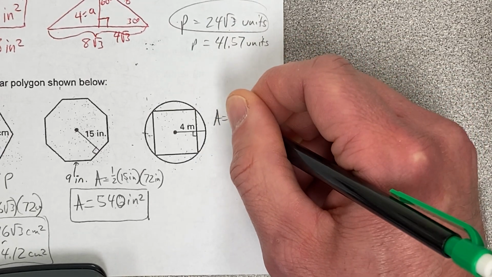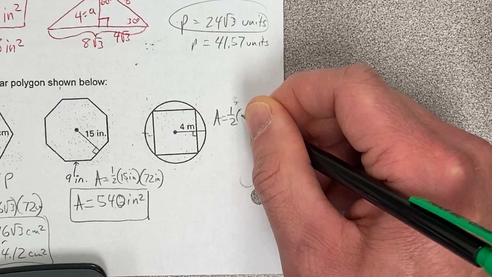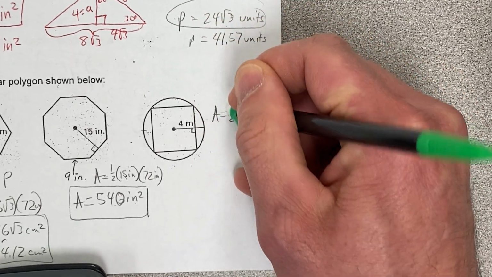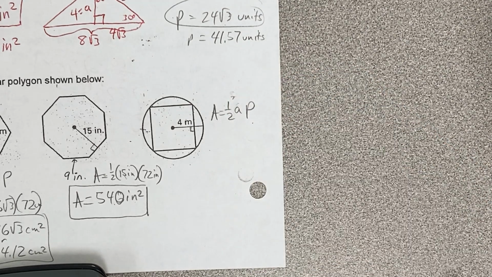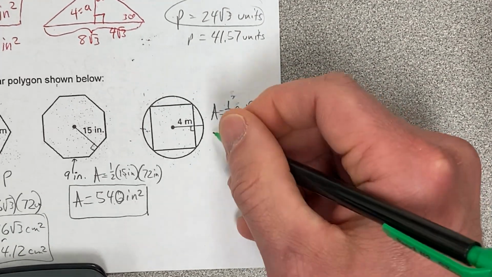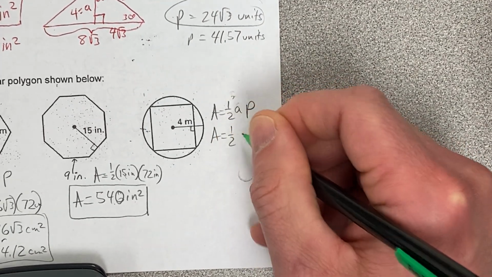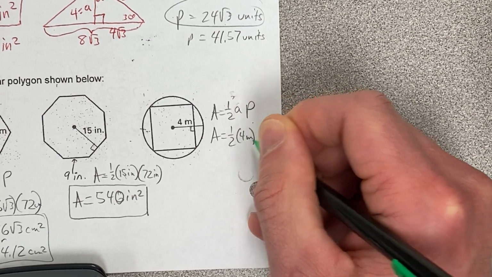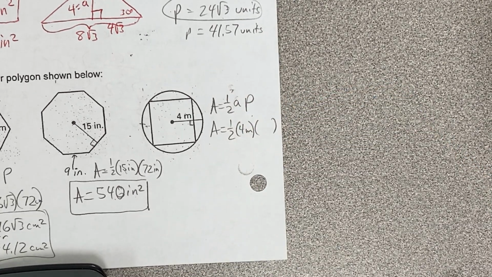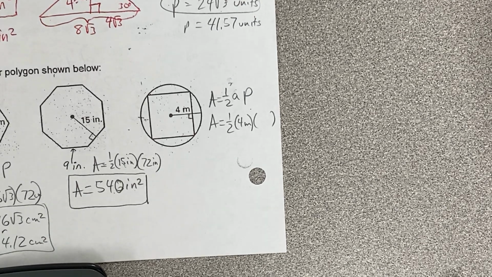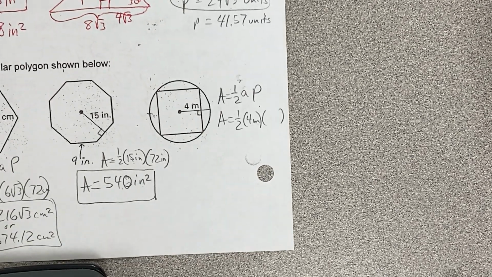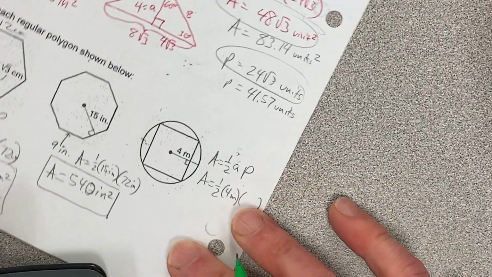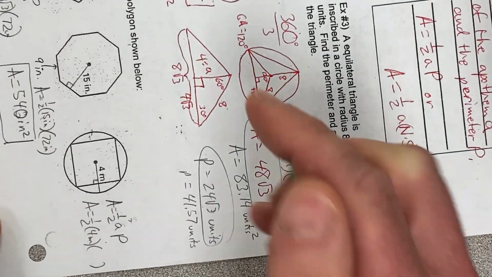So we'll go 1/2 apothem times perimeter. But we've got the apothem of 4 meters, and we're going to run into some issues here because we don't have a side length. Well, I don't know if you guys recall this. Let me flip it on its side real quick.